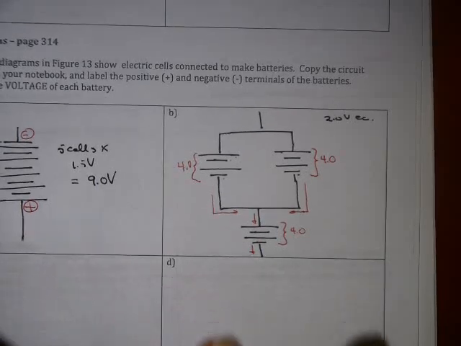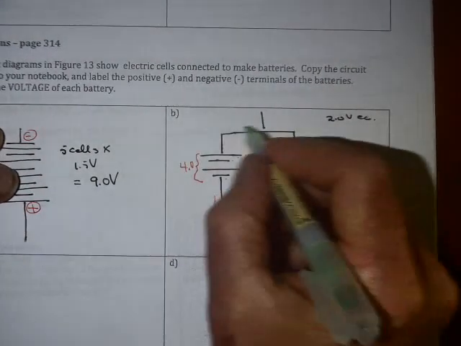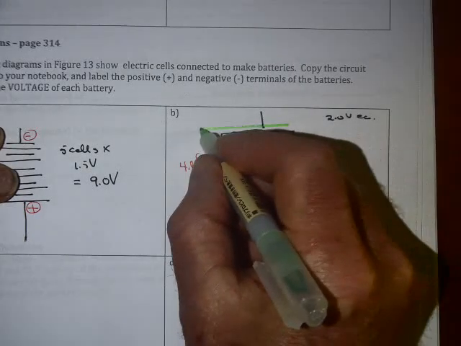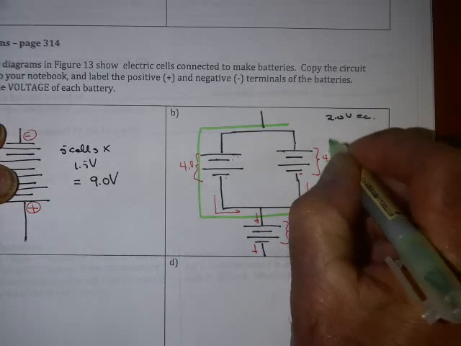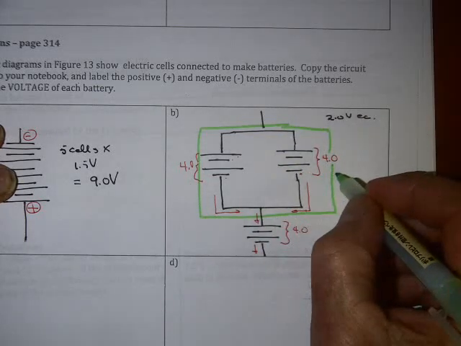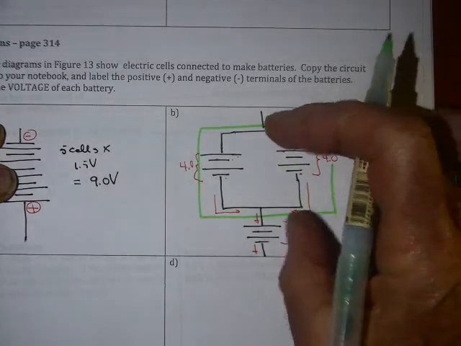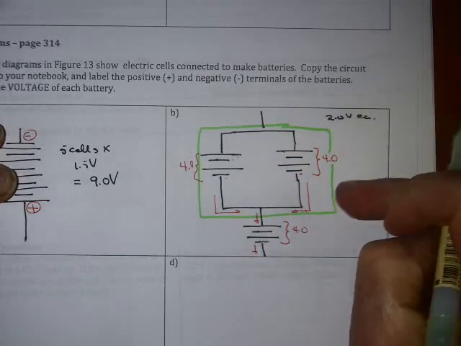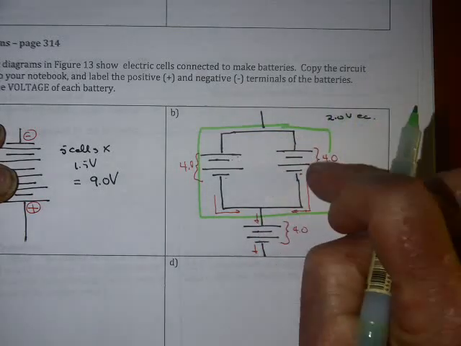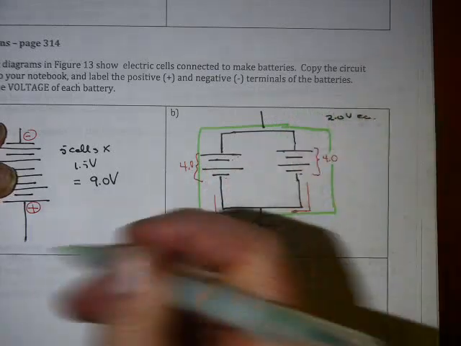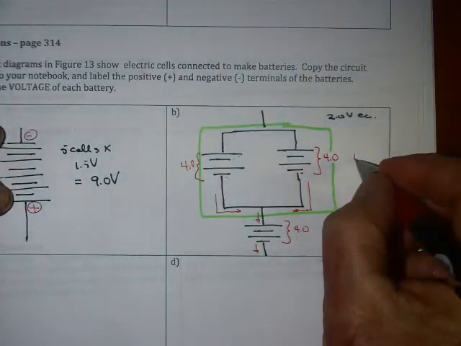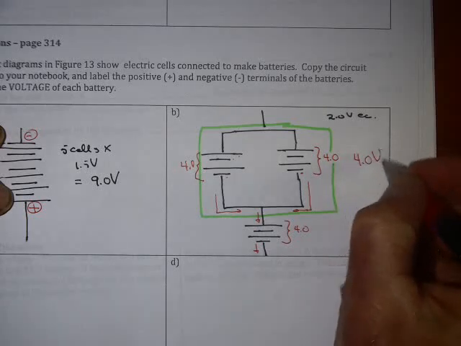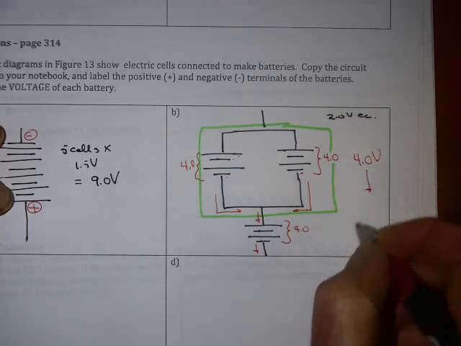Now, when we're talking about this parallel part, whatever is coming out this end here is going to be the average of these two. So 4 plus 4 divided by 2 is going to be 4.0 volts going out here.